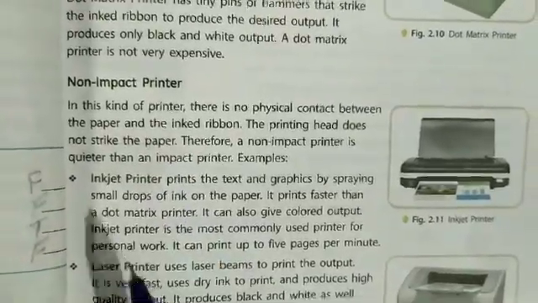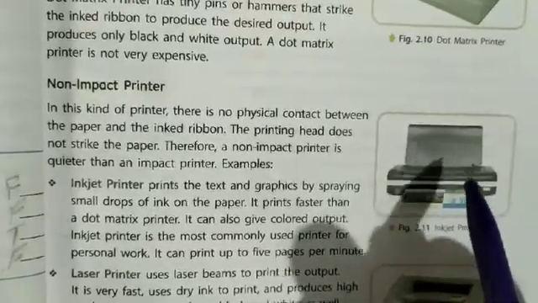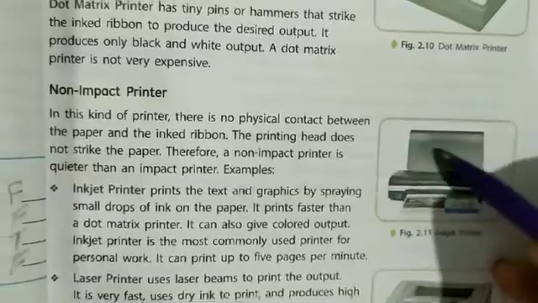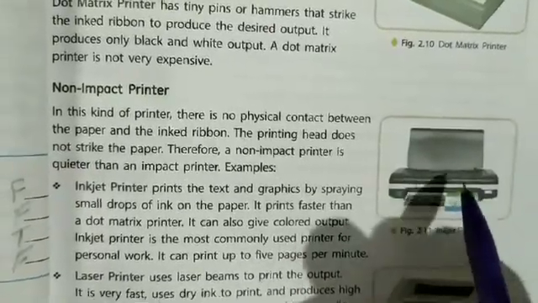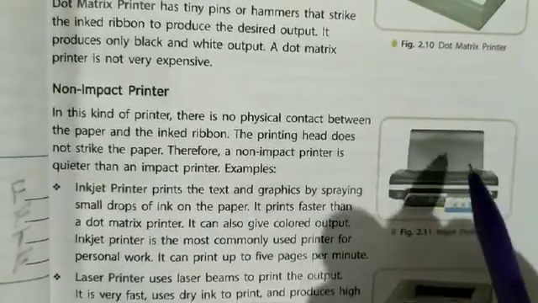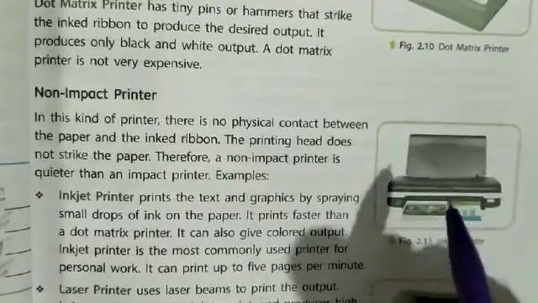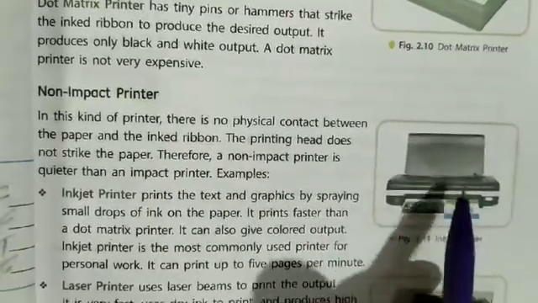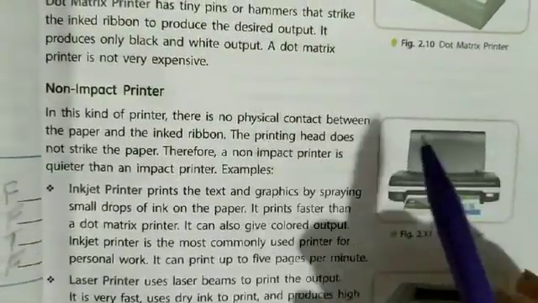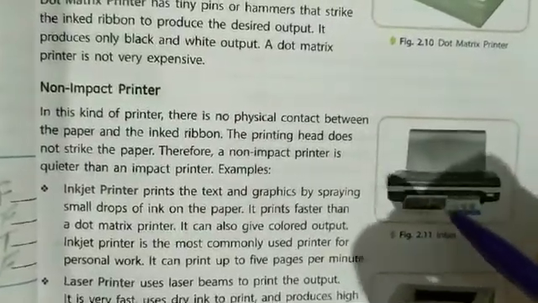In a non-impact printer there is no physical contact between the ribbon and the paper, so the printing quality is also very good. It does not produce much noise in comparison to an impact printer. It is quieter and not noisy.